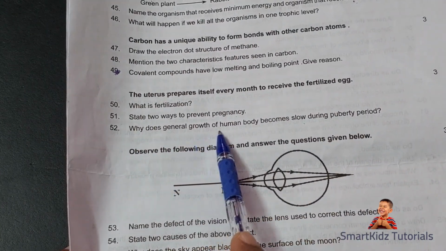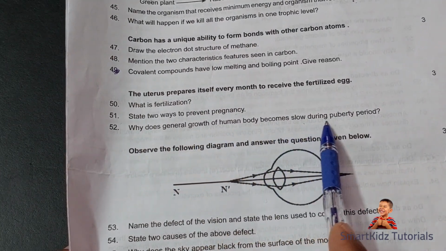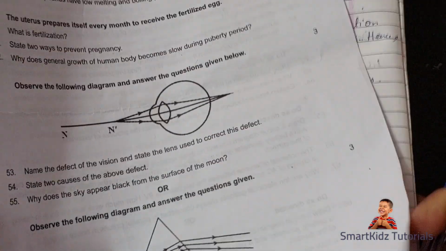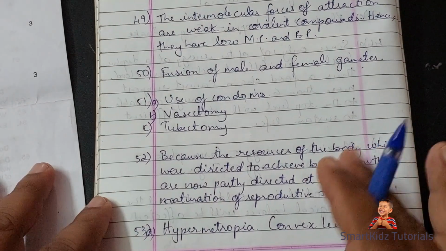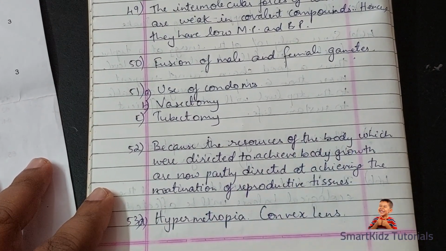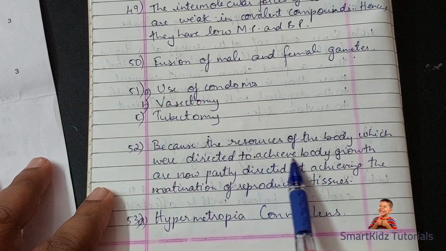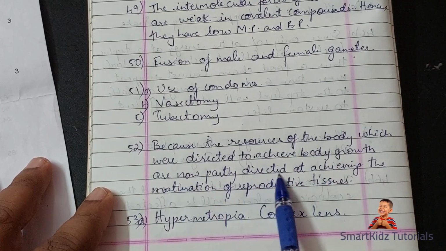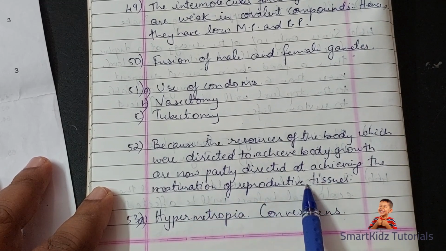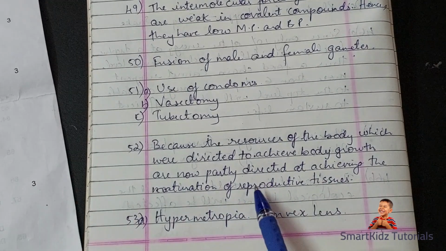Why does general growth of the human body become slow during puberty? Obviously, a lot of energy is devoted to this, so that is why the slowness. And see the actual answer: because the resources of the body, which were directed to achieve body growth, are now partly directed to achieving the maturation of reproductive tissues. That is why the slowness in the growth. Okay.